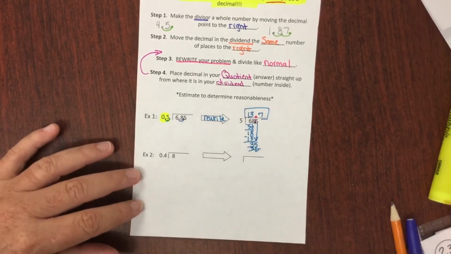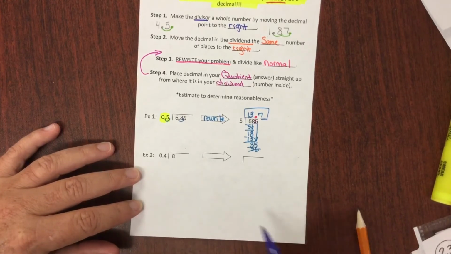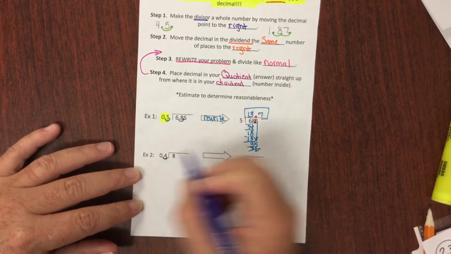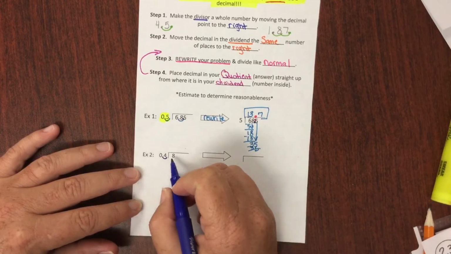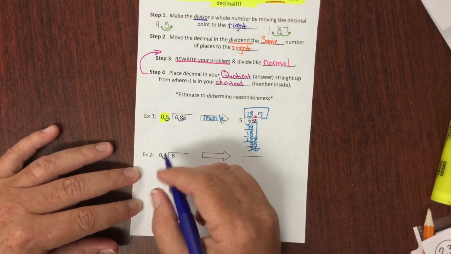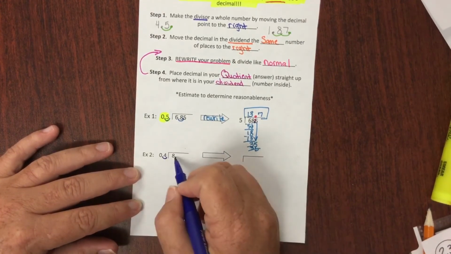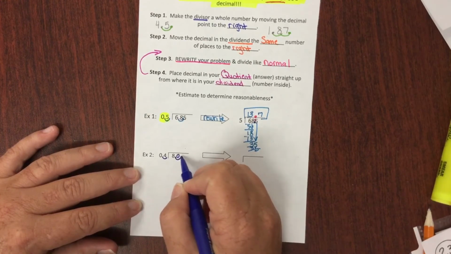Let's look at another example. I have 0.4 and 8. I'm going to move my decimal once here. It doesn't tell me where the decimal is in the 8, so we know it's at the end, and I'm going to move it one time, adding a 0.